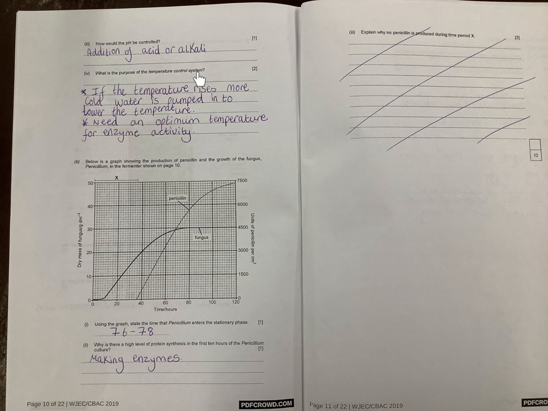What is the purpose of the temperature controlled system? If the temperature rises, cold water is pumped into the tower, which lowers the temperature. You need an optimum temperature for enzyme activity. Use the graph to state the time that penicillin enters the stationary phase. So penicillin is up here, but we're looking at here as to when that one starts to level off, because that would mean this one is going to enter the stationary phase as well. So between 76 to 78. Why is there a high level of protein synthesis in the first 10 hours of penicillin culture? Protein synthesis, we're making enzymes.